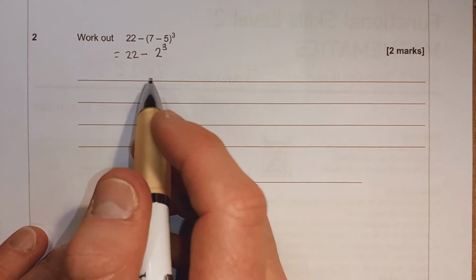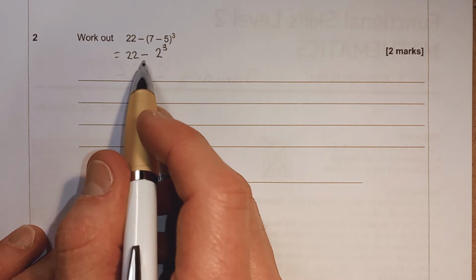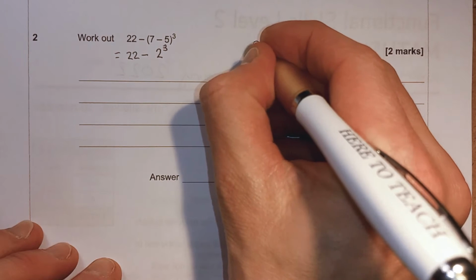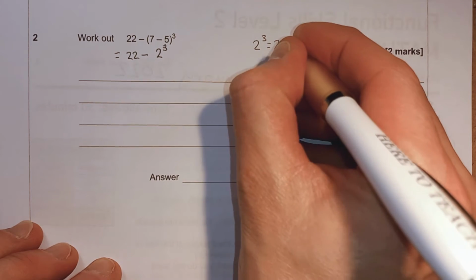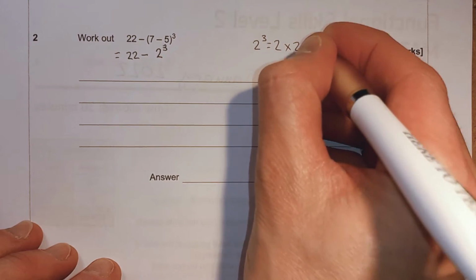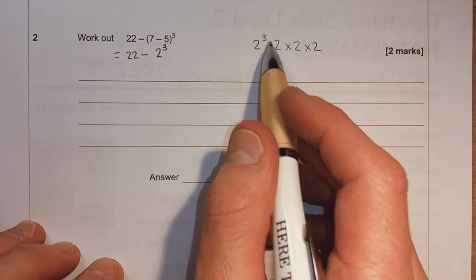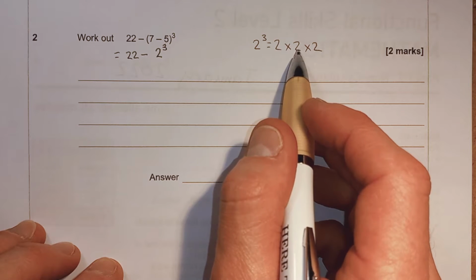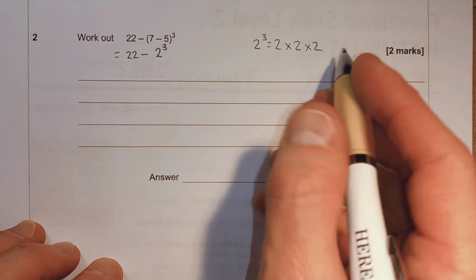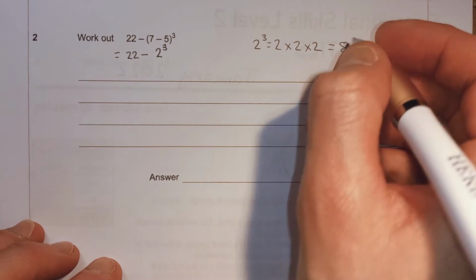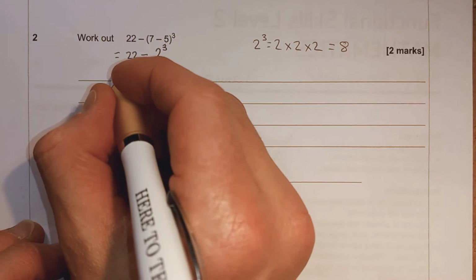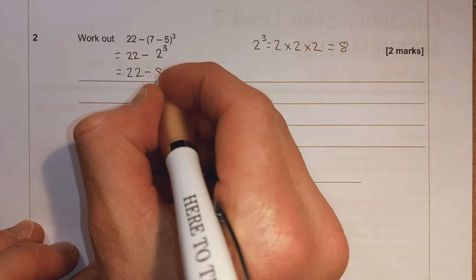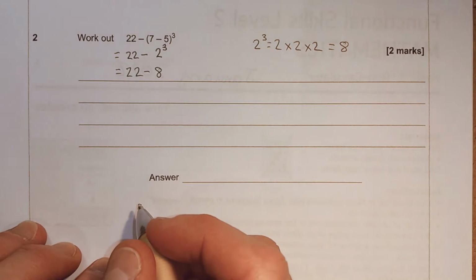So we've got to look at this and say, are we going to do the cubed first or the subtract first? And it's going to be the cubed. Well, 2 cubed means 2 times 2 times 2. So the cube is telling us how many times we're multiplying it together. Well, 2 times 2 is 4. 4 times 2 is 8. So we can now substitute that in here. So the 22 still stays there, and 2 cubed is now replaced by 8.